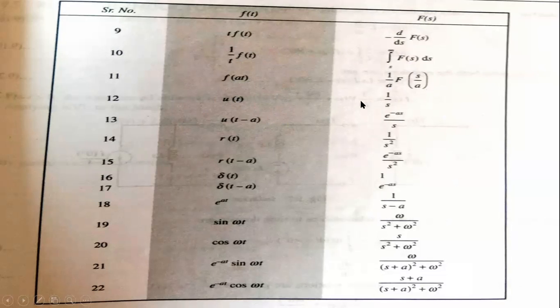So 1/s, and the delayed one is e raised to the power minus as, divided by s. The ramp r(t) is nothing but 1/s squared. So this is the ramp and the delayed ramp. So r(t) is 1/s squared, and the delayed ramp is e raised to the power minus as over s squared. So see here, in the unit step it is s, in the ramp it is s squared.